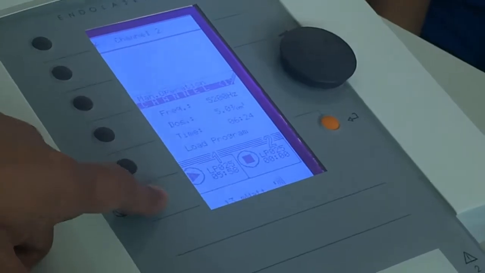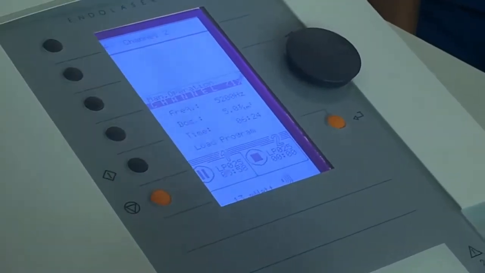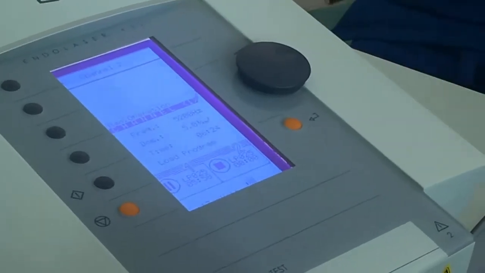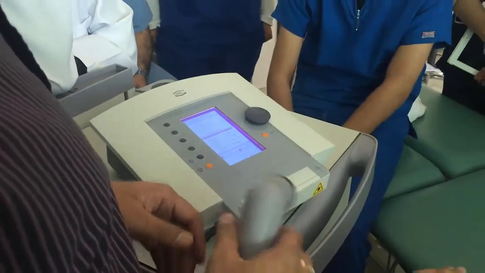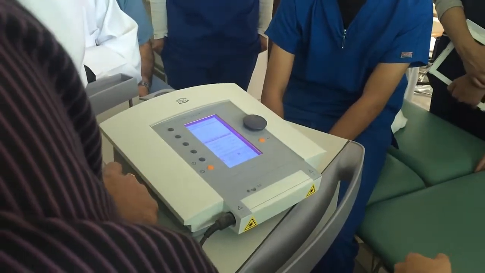Understood? Is it clear? Is 1 minute enough? Yeah, enough. Depends. Acute. Okay, it's enough. Laser is very powerful, so it will go easy. According to the automatic, I am not setting the time.